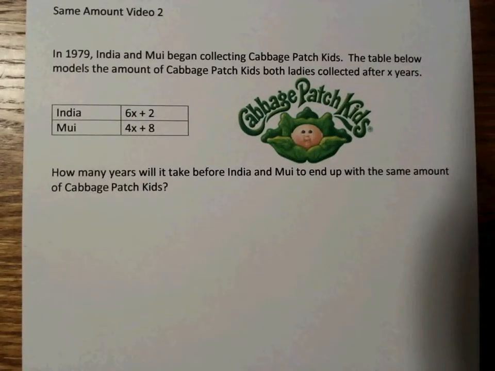So we're gonna do another problem with same amount. Follow the same procedure. I'll go through it and then I'll read it and then we'll go ahead and solve it.